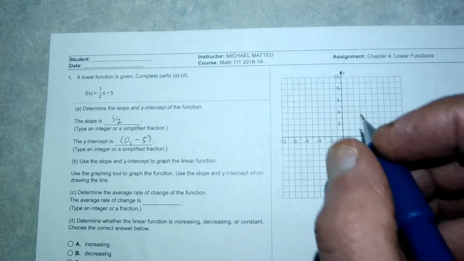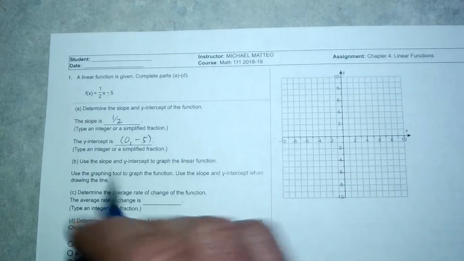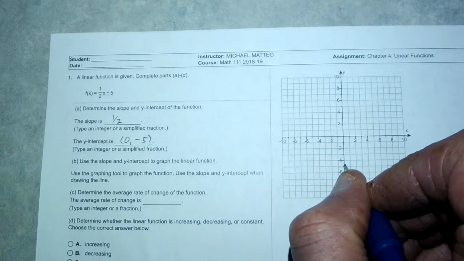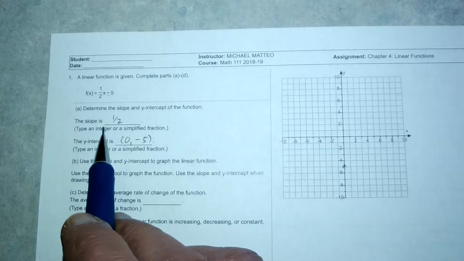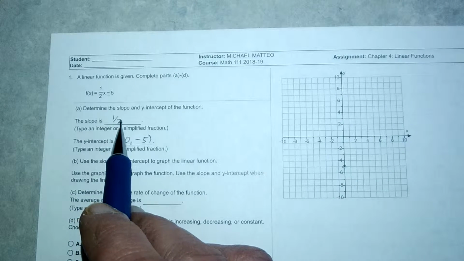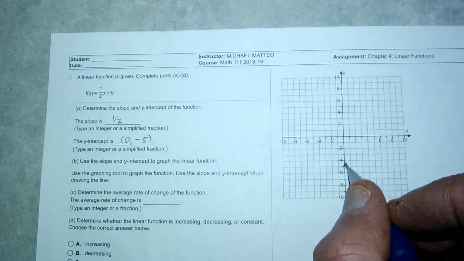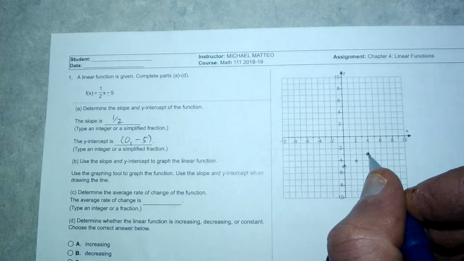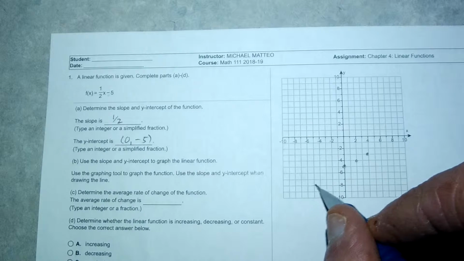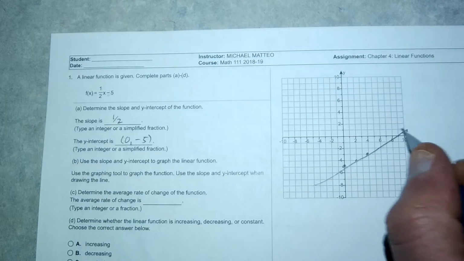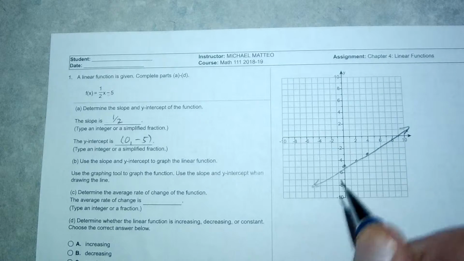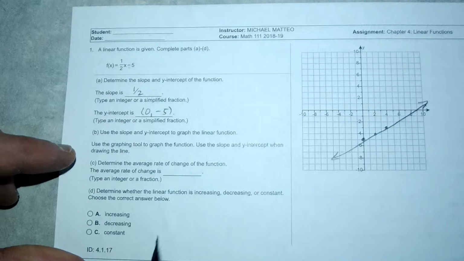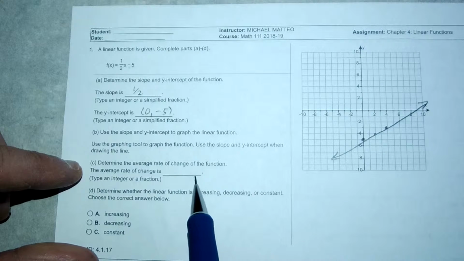We're going to go ahead and start at the y-intercept of (0, -5), and that would put us right here. And then we're going to go ahead and count off a slope of 1 to 2, which would put us up 1 and over 2, and up 1 and over 2, and we'd get a general idea of how the graph is going to be, something like this roughly. And the next question then is we're to go ahead and determine what the average rate of change is.